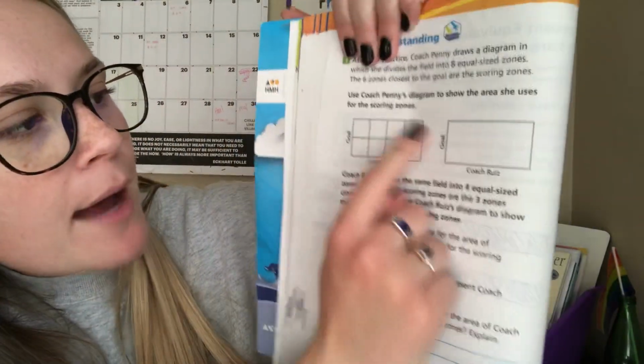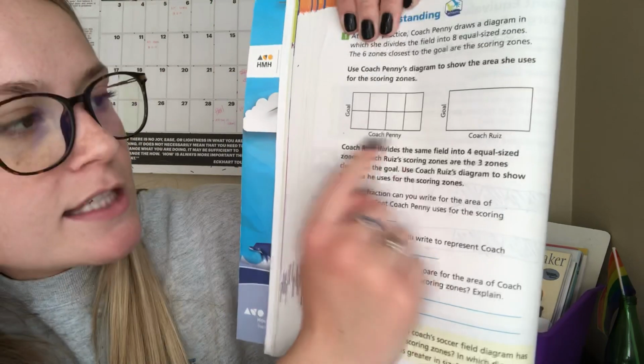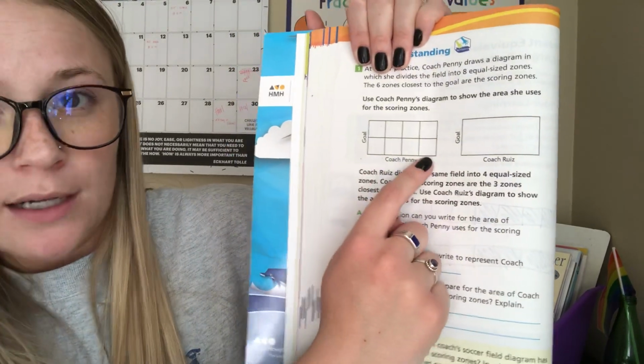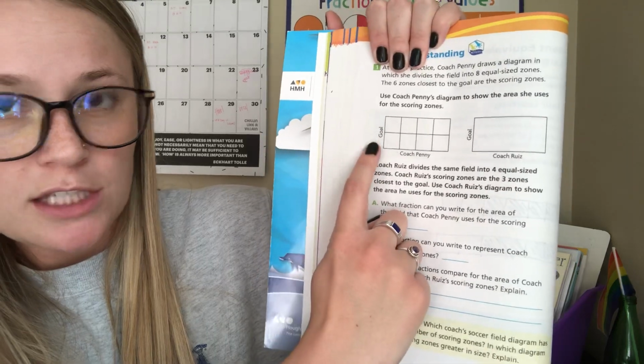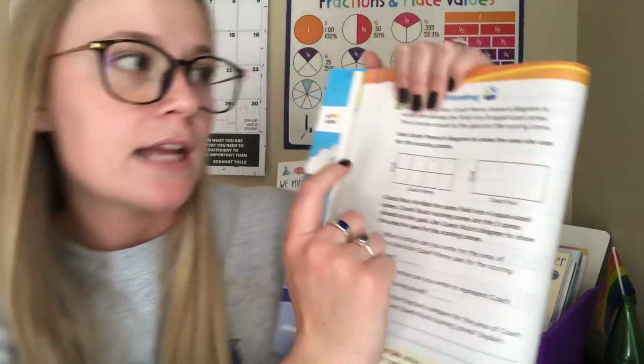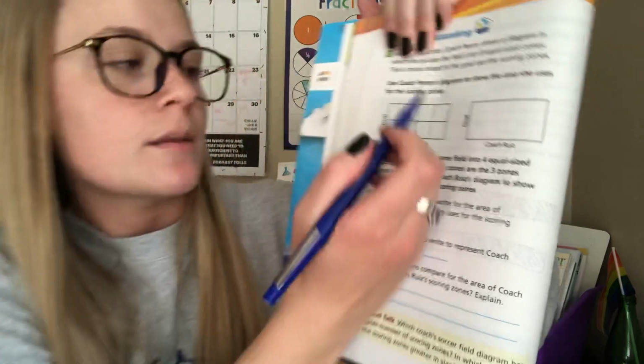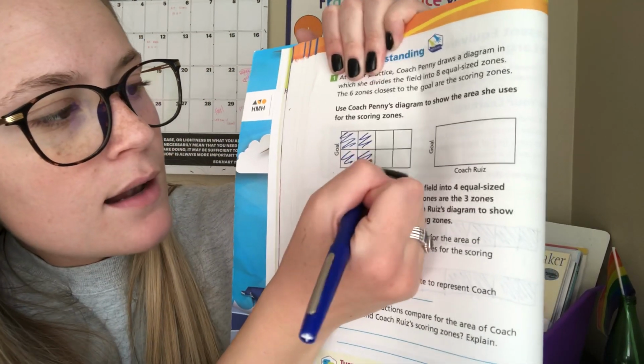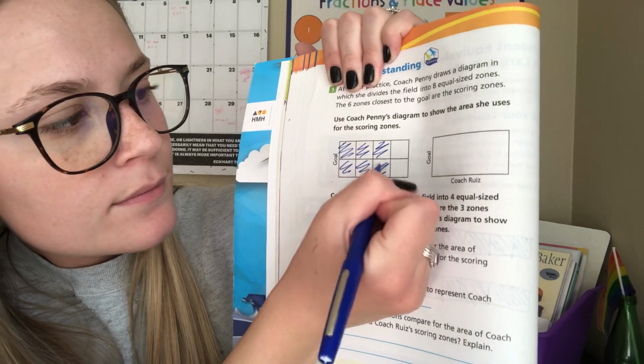So here's the map, here's the goal, this is Coach Penny's diagram. So she divided it into 8 equal parts, and she says the 6 that are closest to the goal, that's the scoring zone. So I'm going to shade in those 6 pieces.